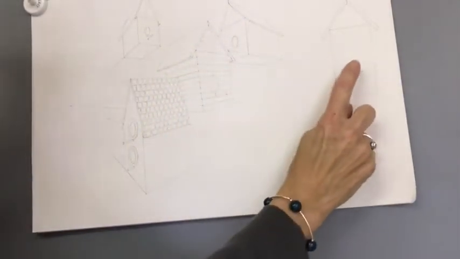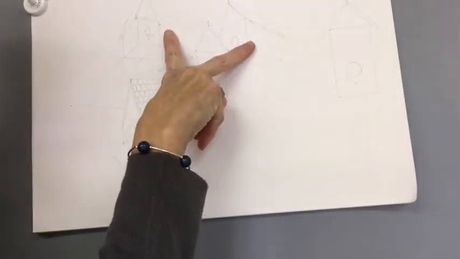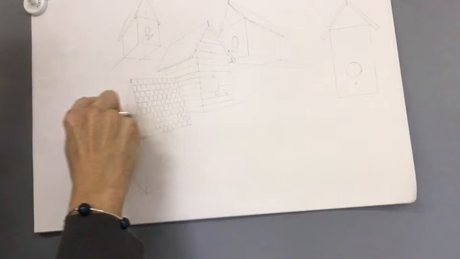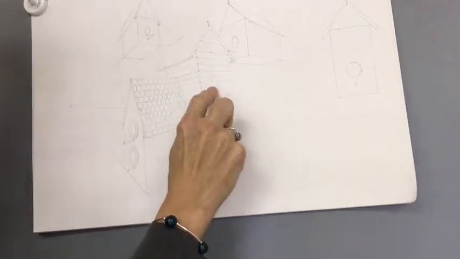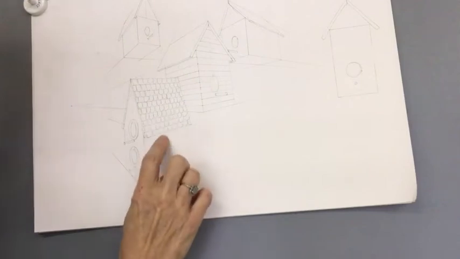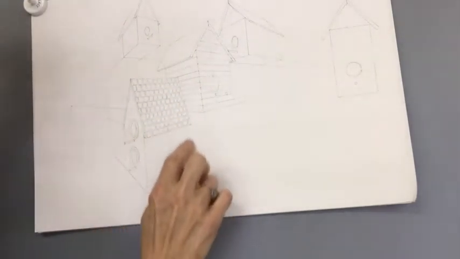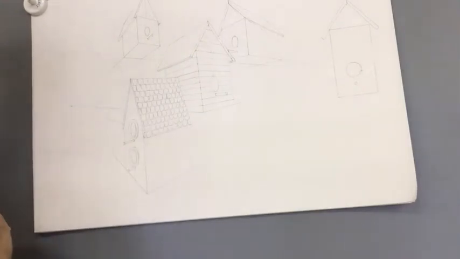So here we go. I have 1 birdhouse straight on, 2 birdhouses above the horizon line, 1 birdhouse on the horizon line, and 1 birdhouse below the horizon line. Even though his roof goes above it, that's okay. This main box is below the horizon line.